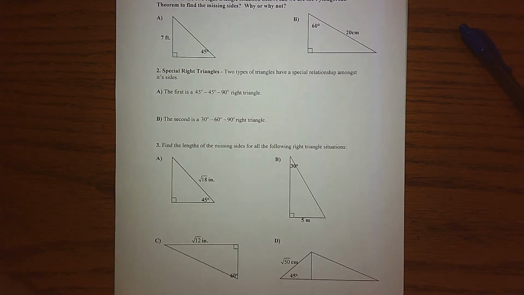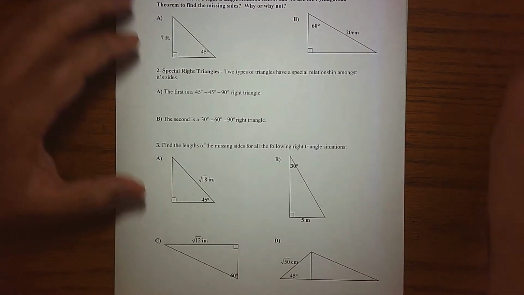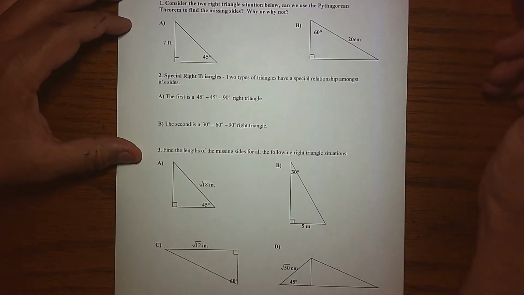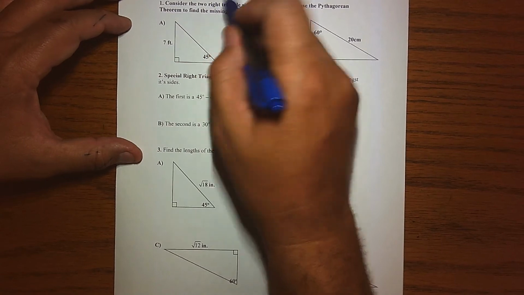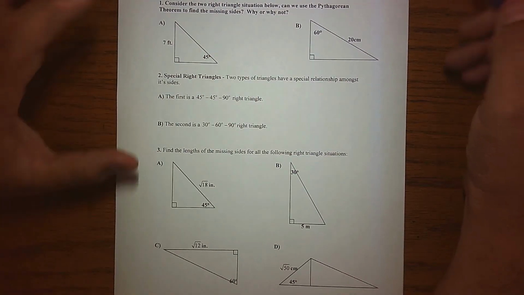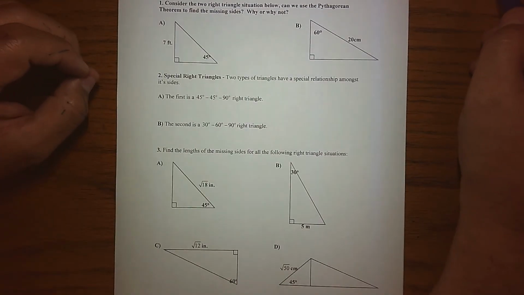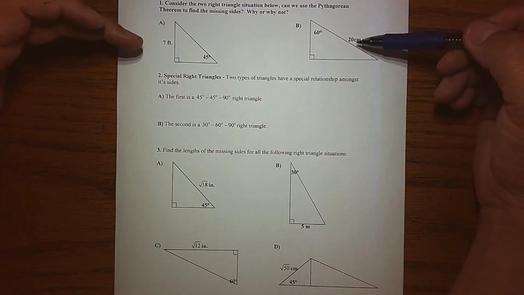Okay, you guys, the last review video of this week, and this time we're still going to be talking about right triangles, but we're going to be looking at very special right triangles. Again, pretty famous for our trig class. So let's consider these next two examples, right?